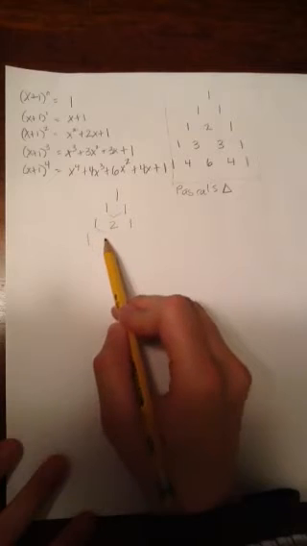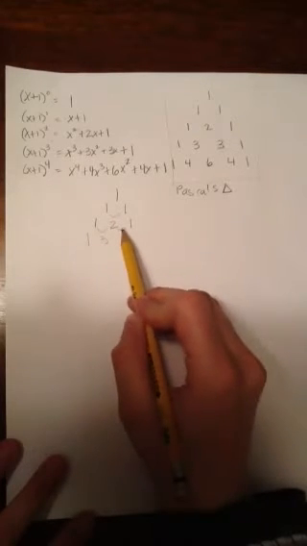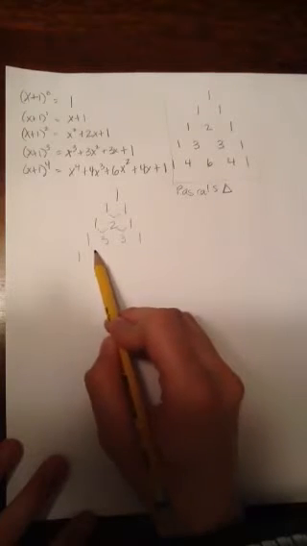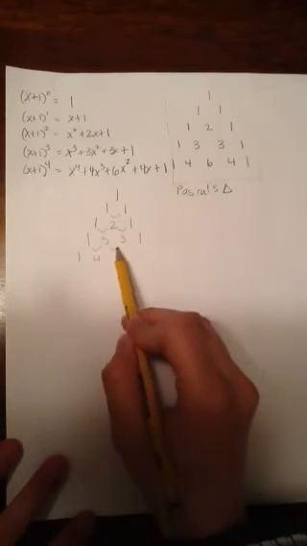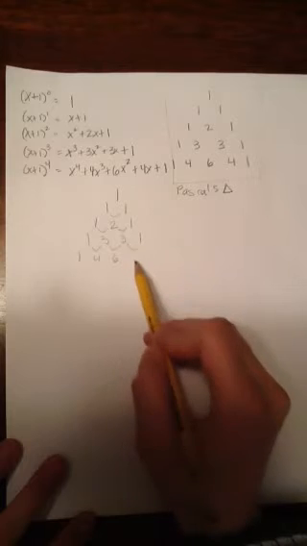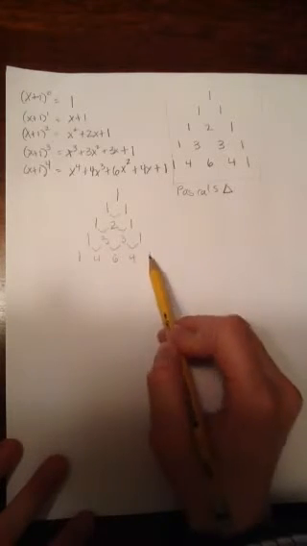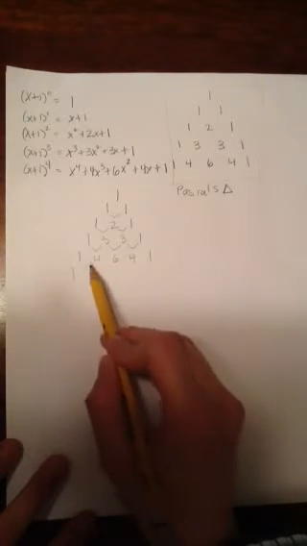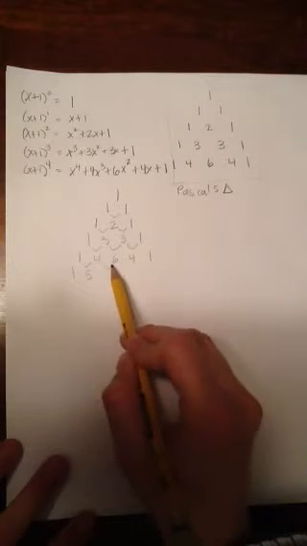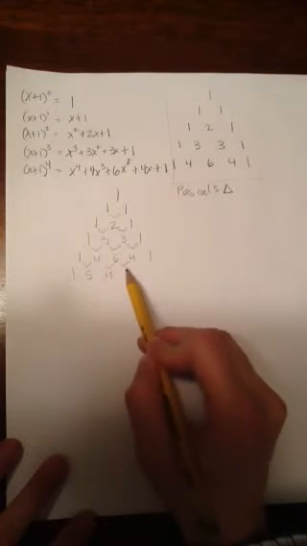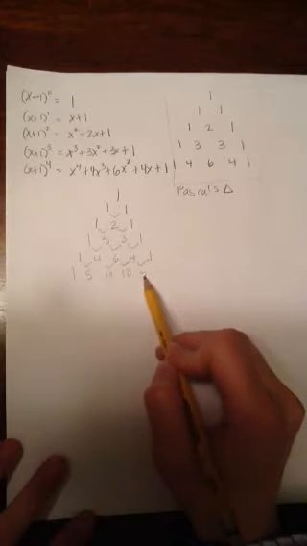So I start with a 1, 1 plus 2 is 3, 2 plus 1 is 3, end with a 1. Start with a 1, 1 plus 3 is 4, 3 plus 3 is 6, 3 plus 1 is 4, end with a 1. Start with a 1, 1 plus 4 is 5, 4 plus 6 is 10, 6 plus 4 is 10, 4 plus 1 is 5, and you end with a 1.